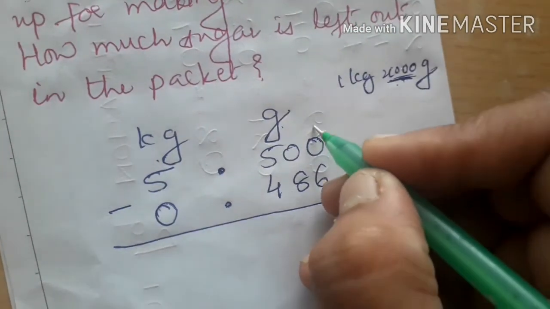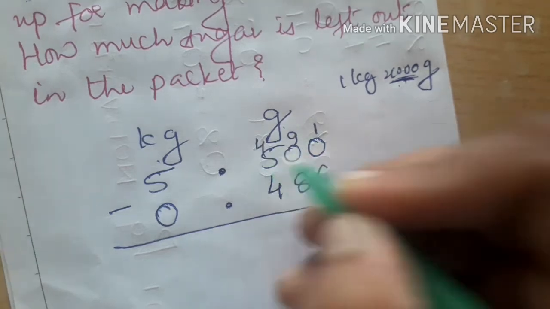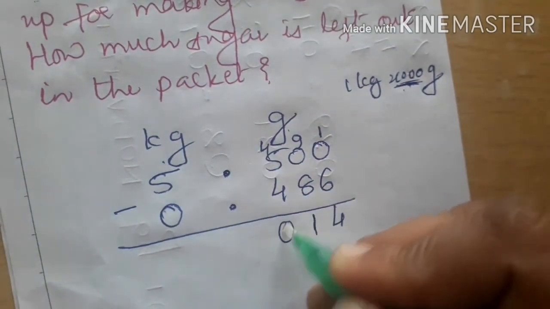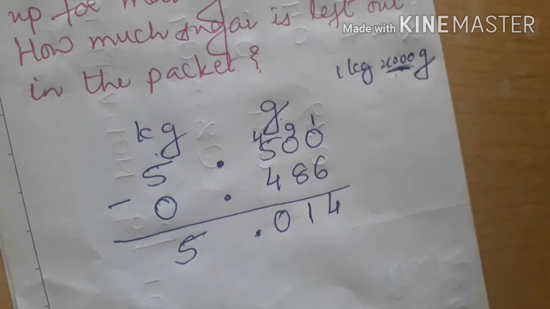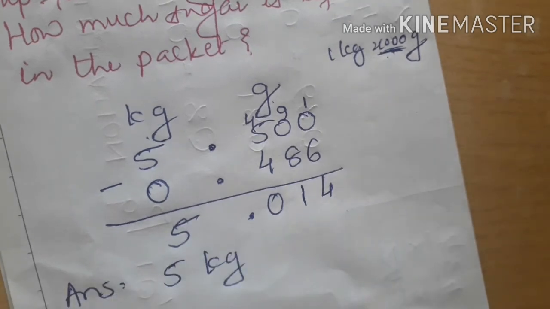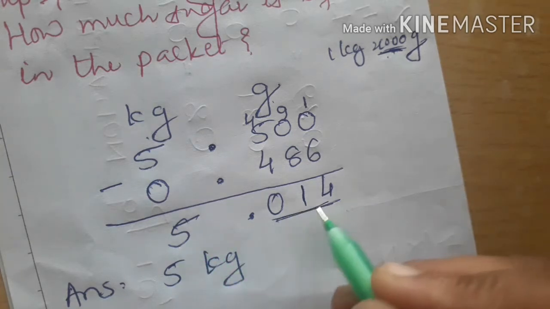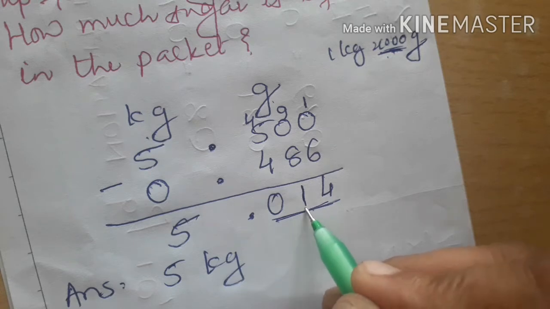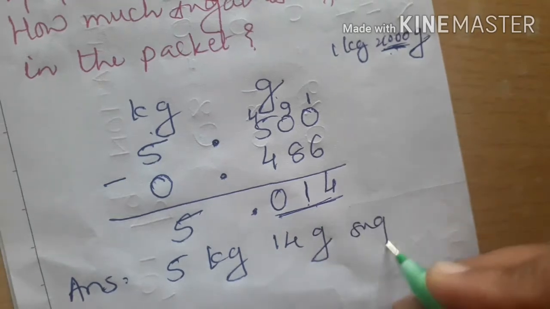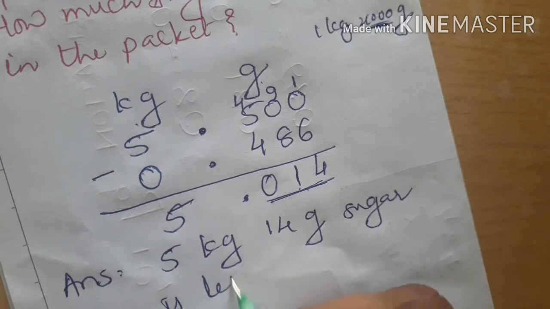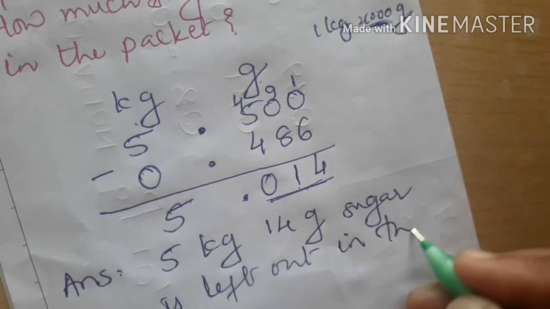Now subtraction, because it is used up. So here this is 10 minus 6, this is 4, this is 9, this is 4. So this will be 4, 1, 0 and this is 5. Okay. So how much sugar is left out in the packet? That is, you can see that 5 kilogram, and what is this number? These many grams, that is here 14 grams. Okay, so 5 kilogram and 14 grams of sugar is left in the packet. Okay, now coming to the next question.